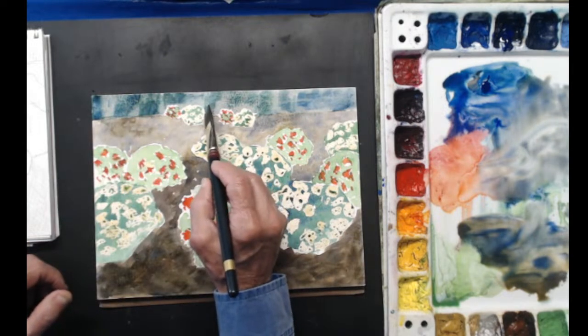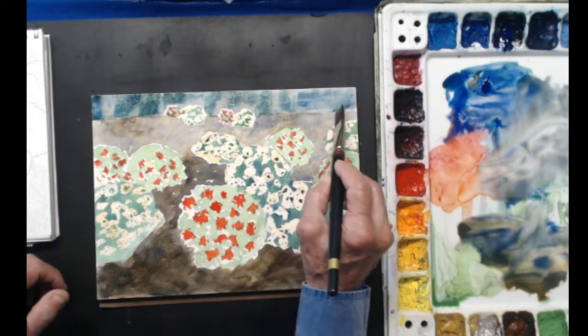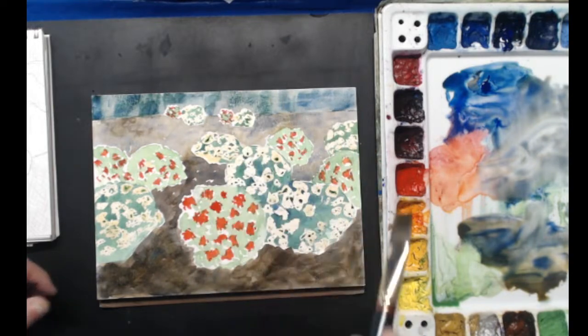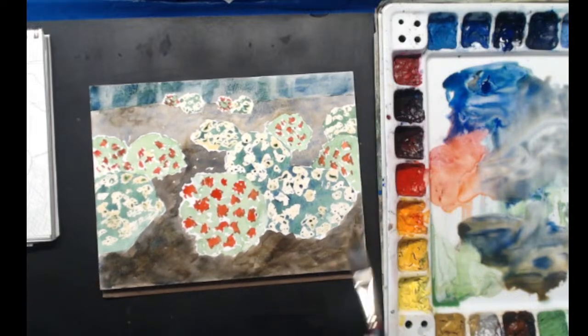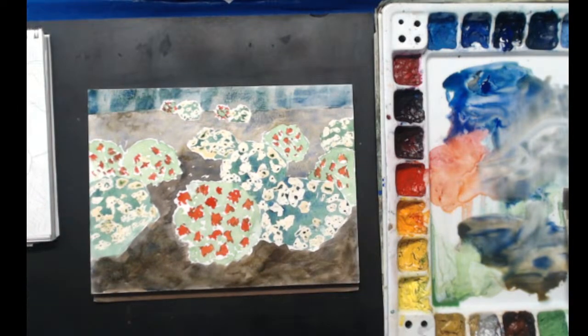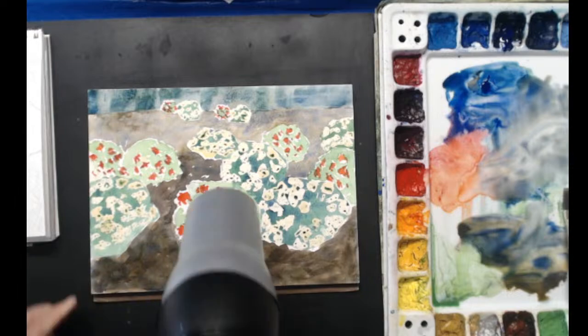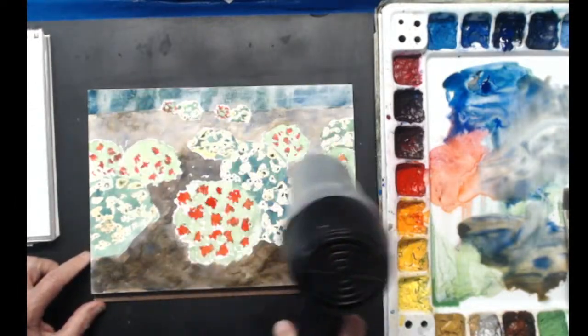And here I'm eliminating some of the white areas along the edge. Again, I don't want too much interest going back here into the background. Just make it interesting, but not overpowering. Okay, now I'm going to dry this, because I got it pretty well wet, and then we're going to take off the white mask. Now we'll use the blow dryer. There's a little bit of drying in there. We've covered almost the whole painting here.